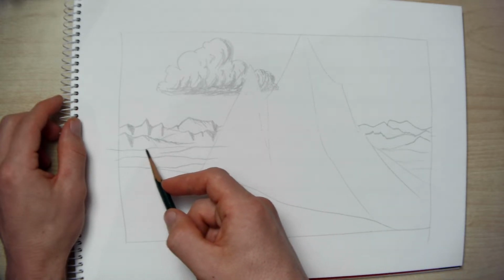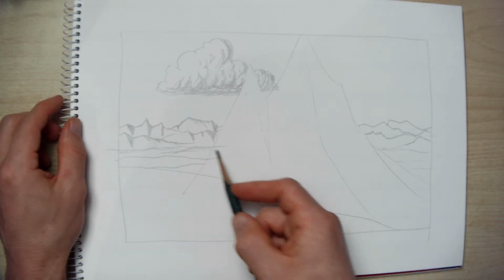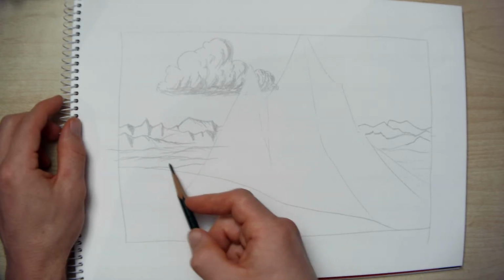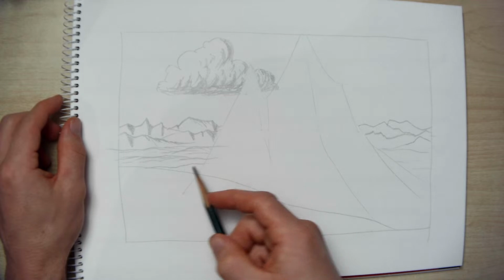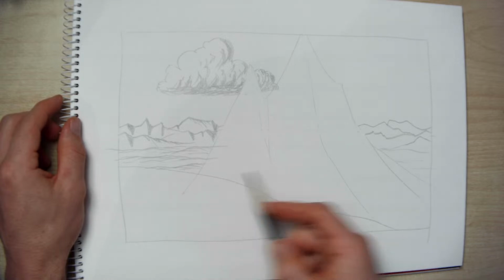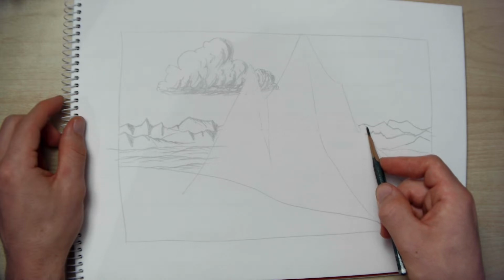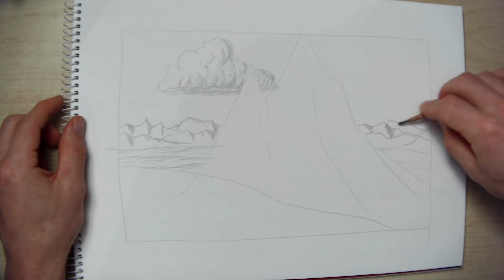And then I just draw a couple of lines coming down from those hills to give them a bit of detail. Maybe a couple of hills in there where I didn't make any line previously. And just like that, we've got the left side of our background. Just gotta do the same thing right here now, to the right of our mountain.